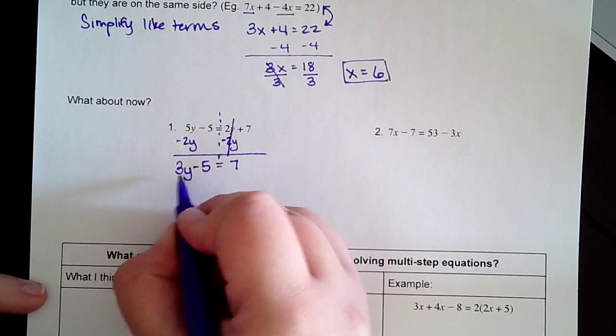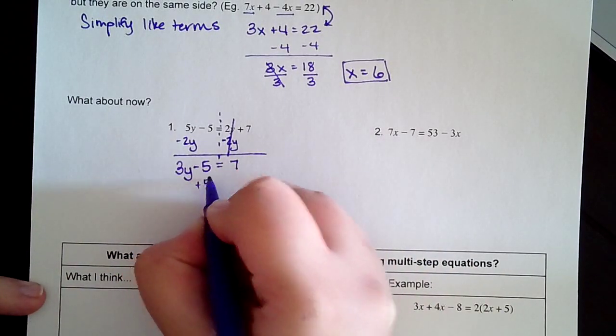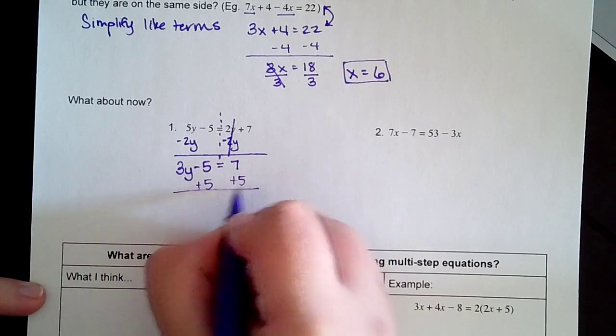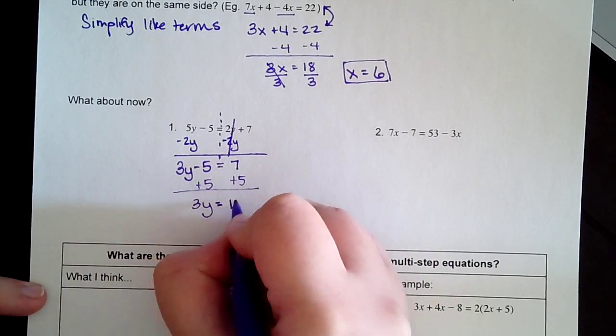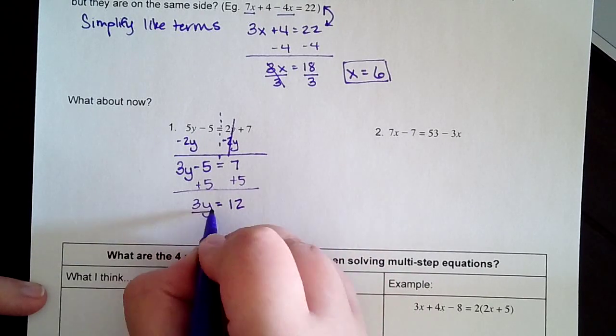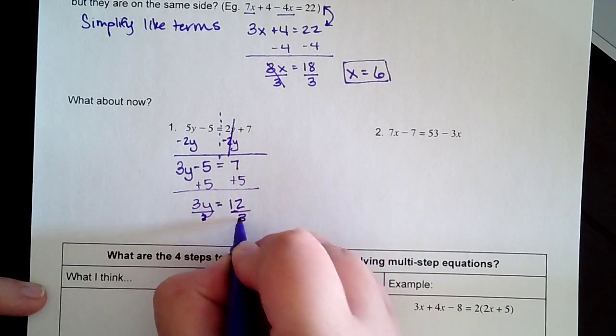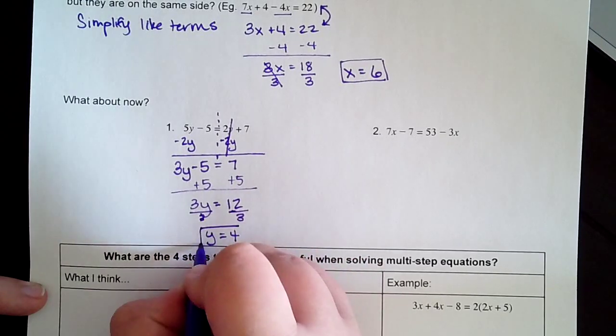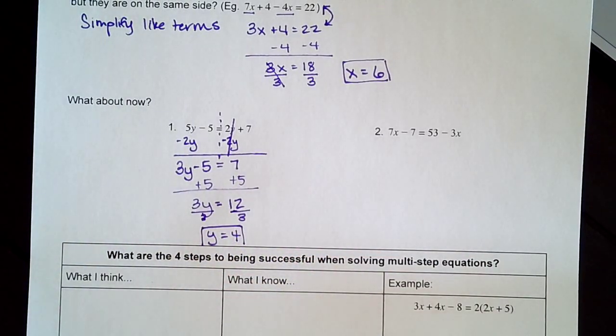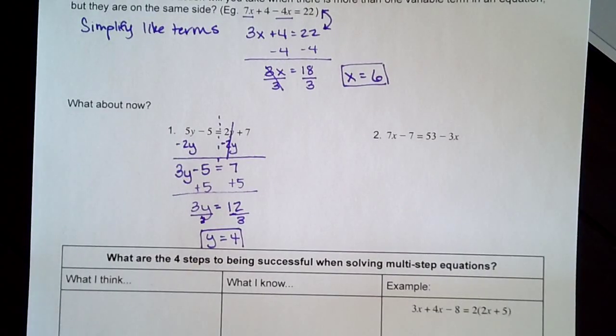The next step is the same as all of the others. Still going to add 5 over. My pen is dying, I apologize. And then, of course, divide by 3. Notice I'm still showing all my steps. We will get to a point where we don't have to show every single step, but until we're really good and practiced with solving every kind of equation there is, be it one step, two step, or multi-step, I want to see each of those steps so that I know that you know what you're doing.